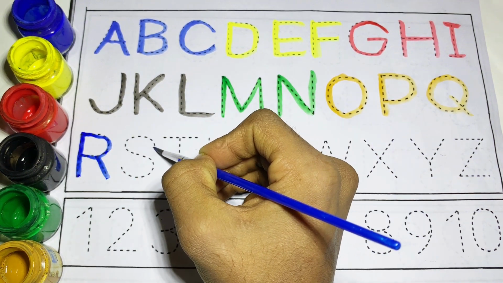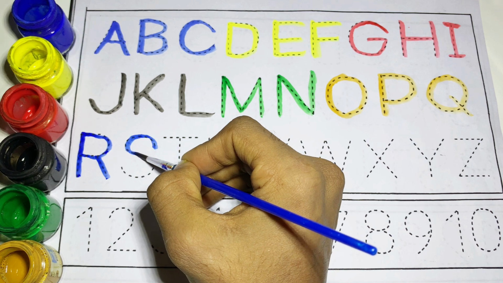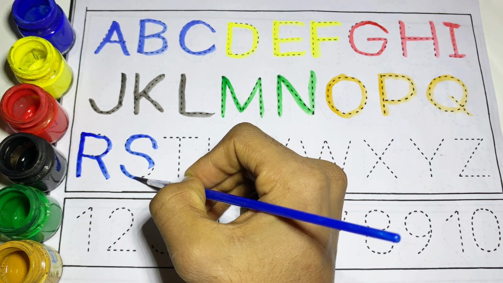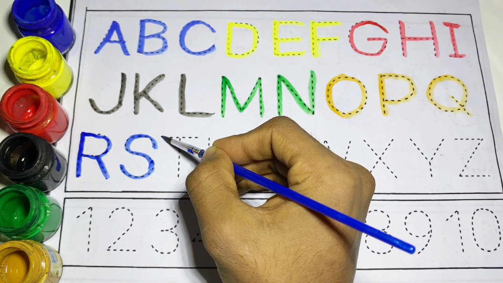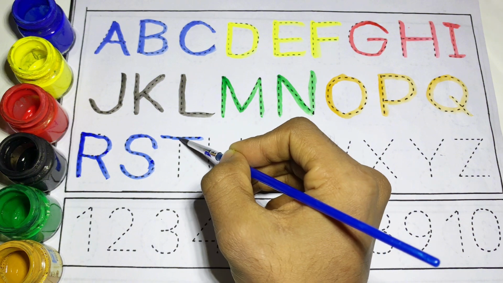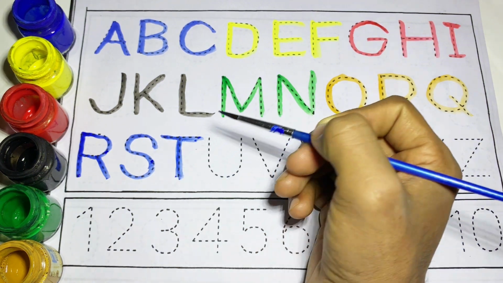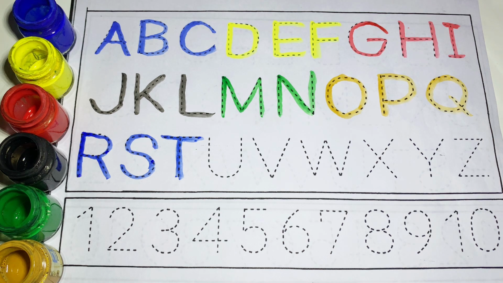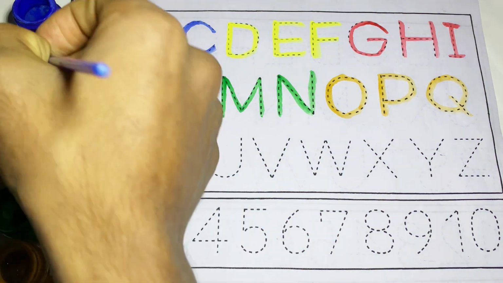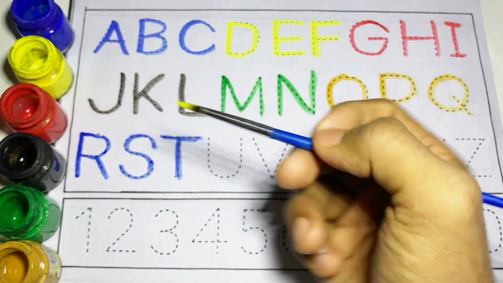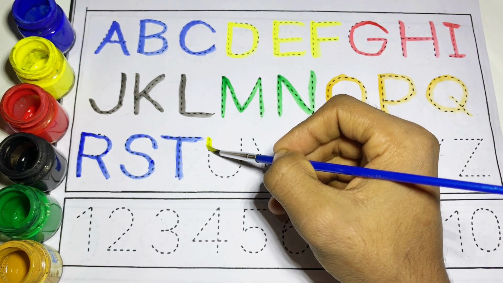S. S for sun. S for sheep. T. T for teacher. T for tiger. Kids, now draw U. U for umbrella. And use yellow color.